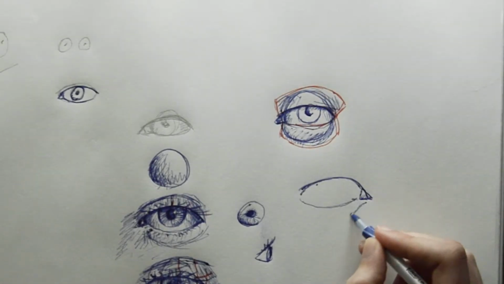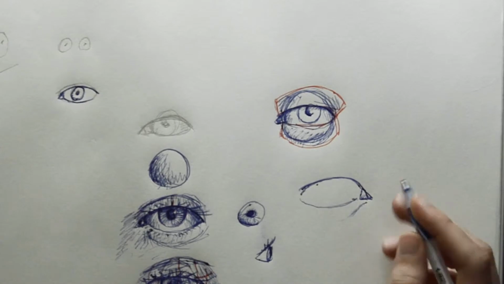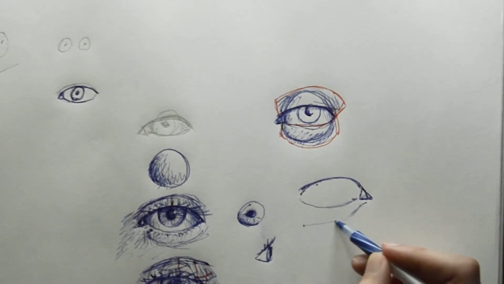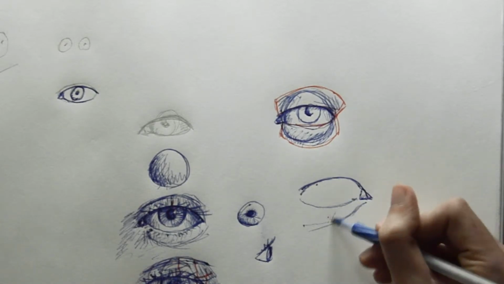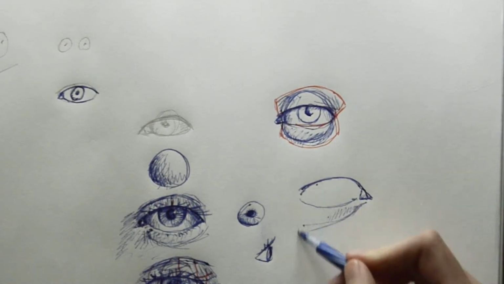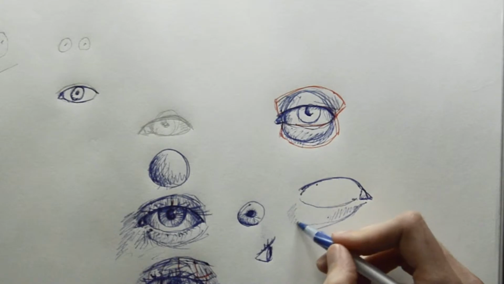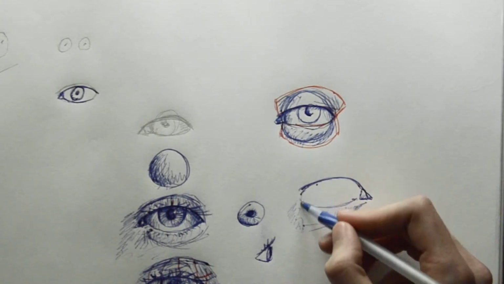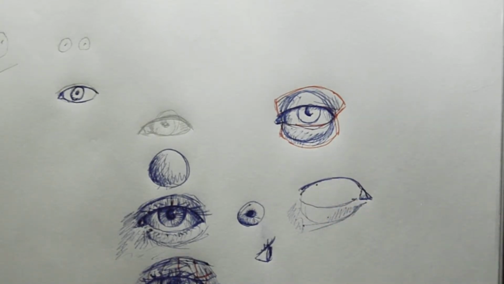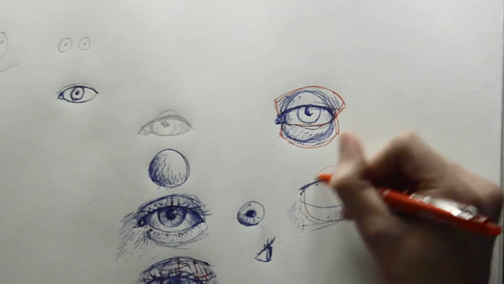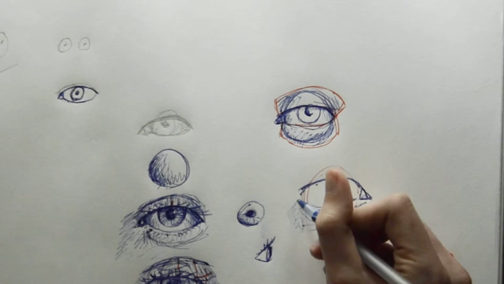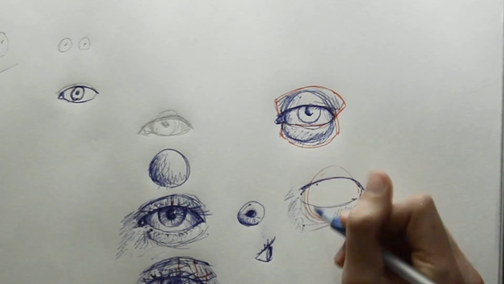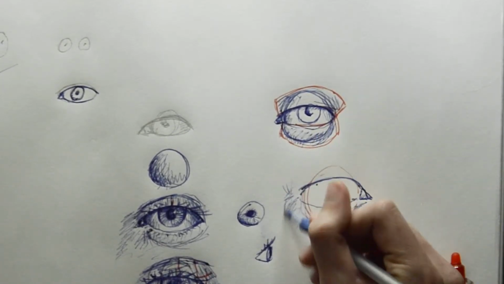This crease right here starts kind of right here, might not be so obvious, but then it kind of fades out this way. So the shading is kind of deeper over here and not as much over here. There's still that underlying circle kind of shape, but there's a little more fat in the skin underneath over here, so it's not as dark.